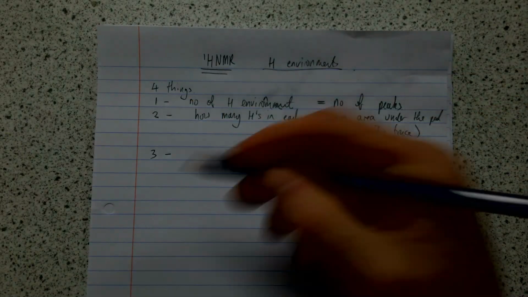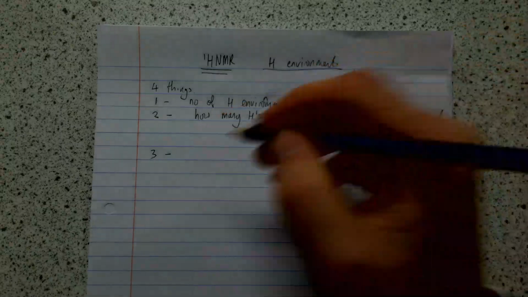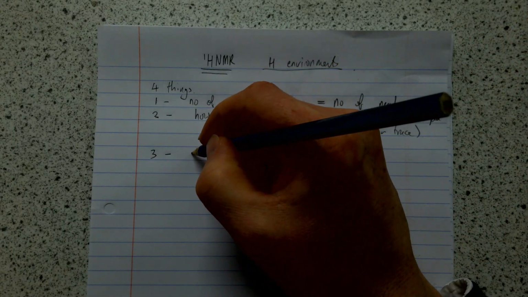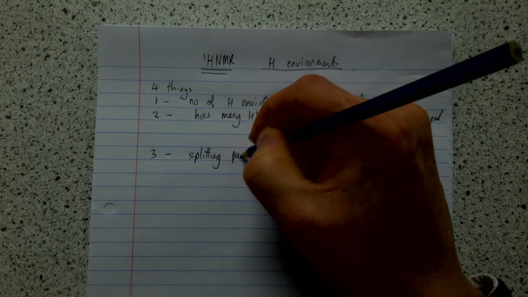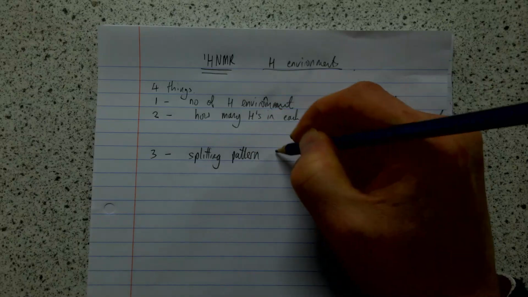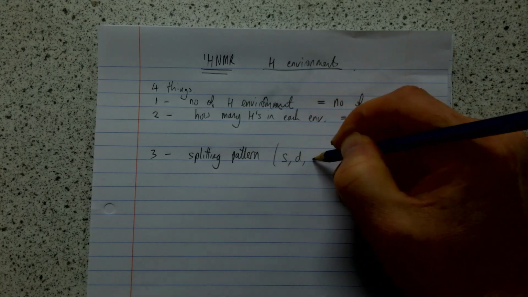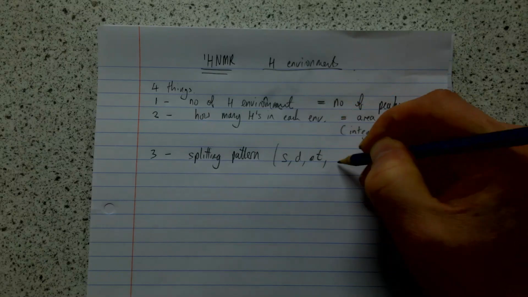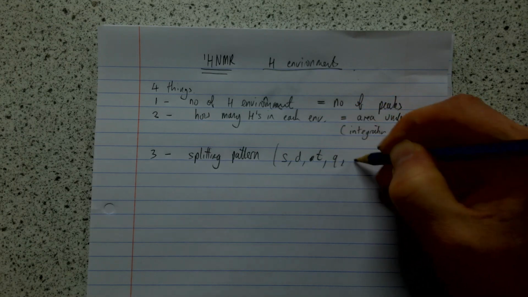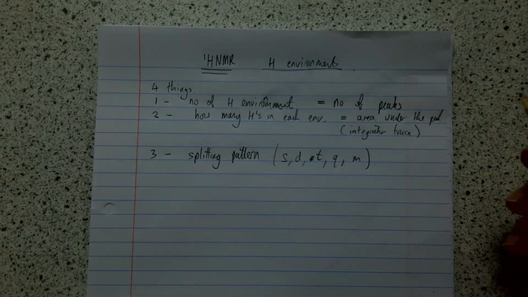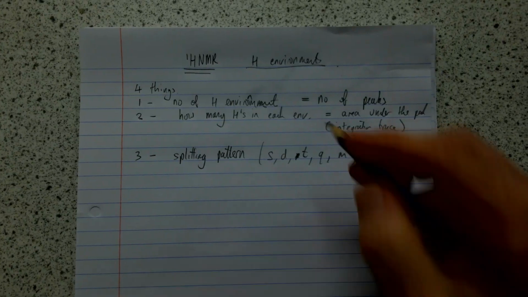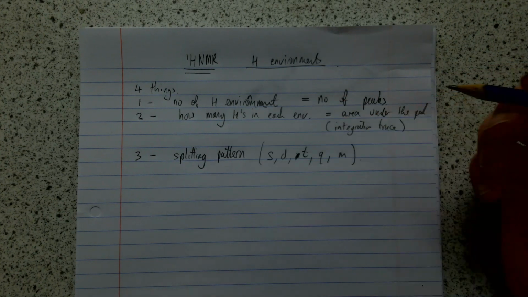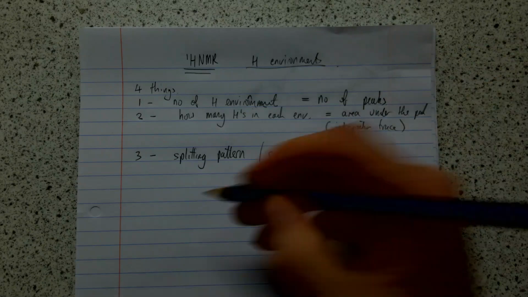The third thing for each peak, or the second thing for each peak, but the third thing you need to remember is something called splitting pattern. And that's either going to be a singlet, doublet, triplet, quartet, or multiplet. It's going to be one of those 5 things. If you're really stuck, you can guess one of those. And we'll explain that. It's all to do with the number of hydrogens on adjacent carbons. We'll see when we get there.